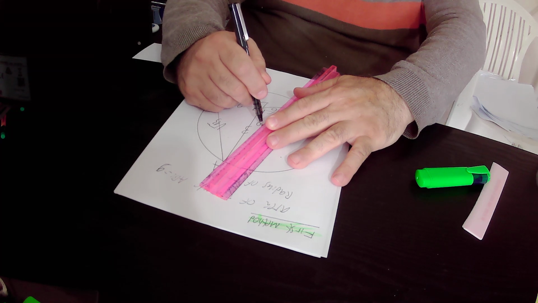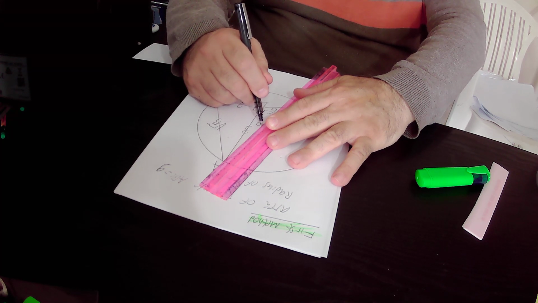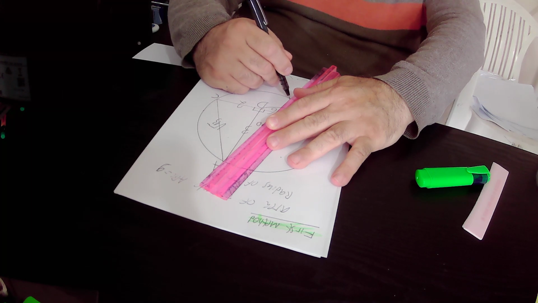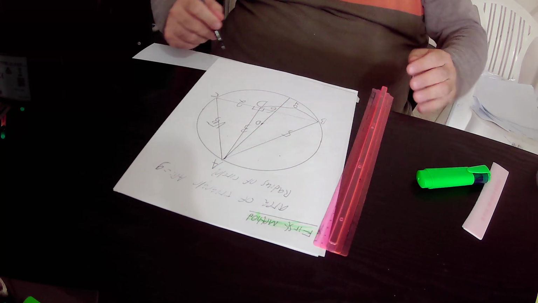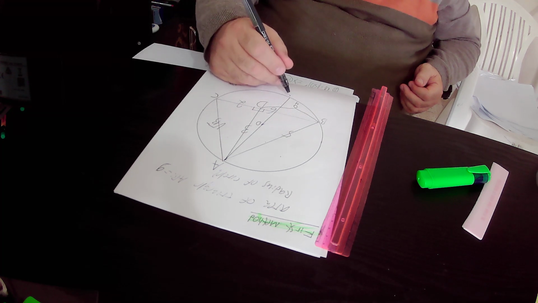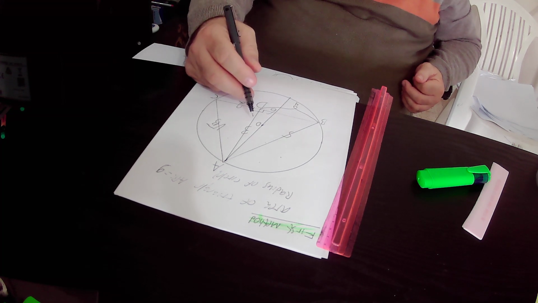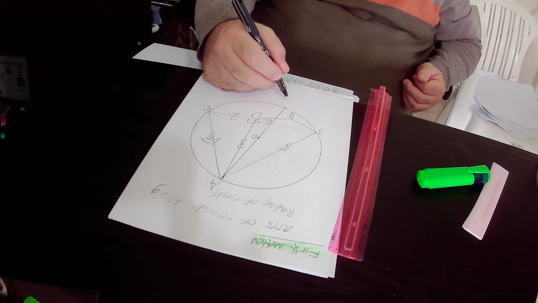And then we will extend line segment AO until it touches the circle. And we define the touching point of the extended AO on the circle as point E.